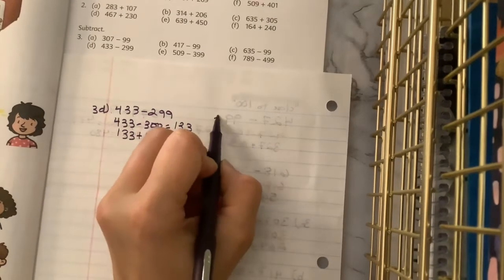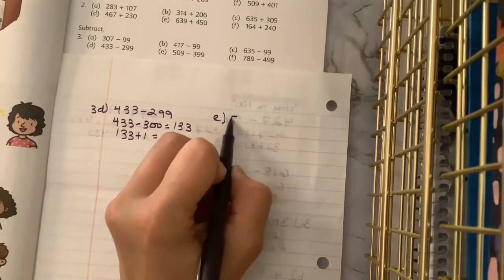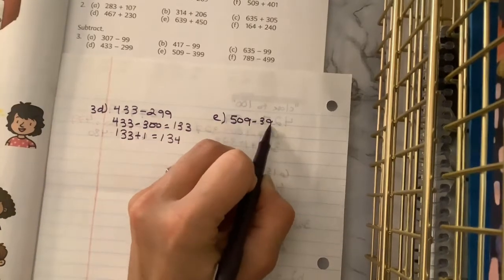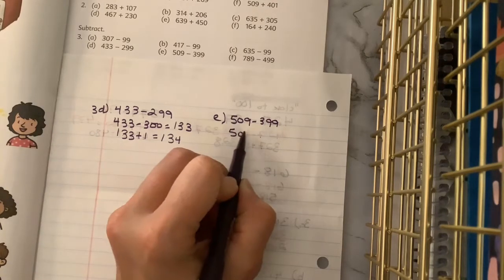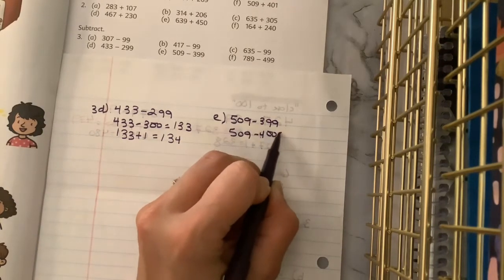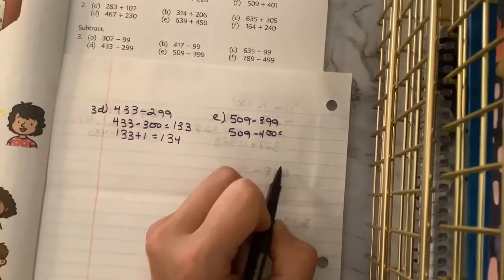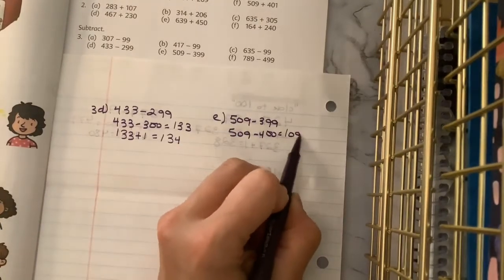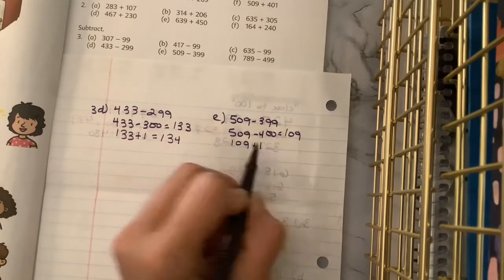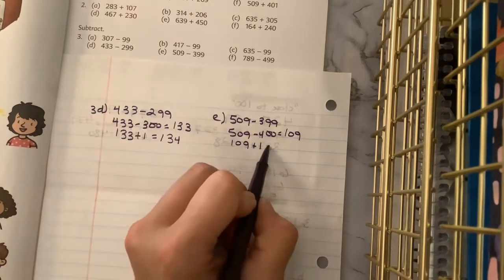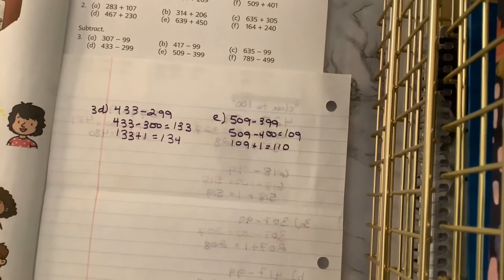I would like everyone, if you have not already, to pause and try part E by yourself. You should have started by subtracting 400. 509 minus 400 is 109. We took away one too many, so we add one back and get 110.